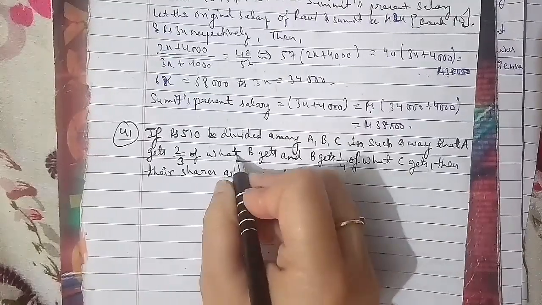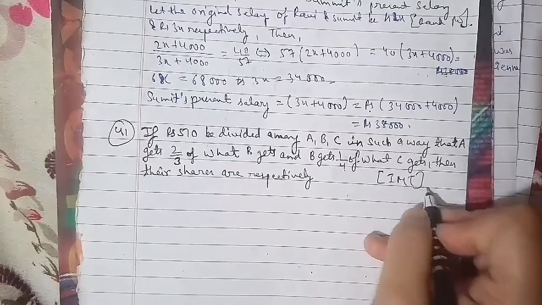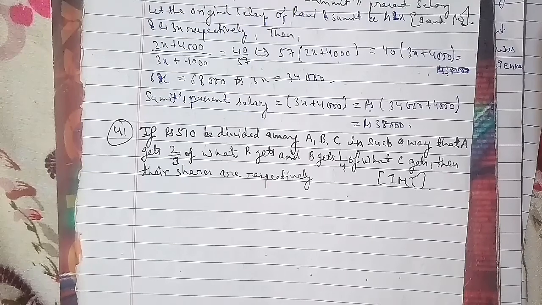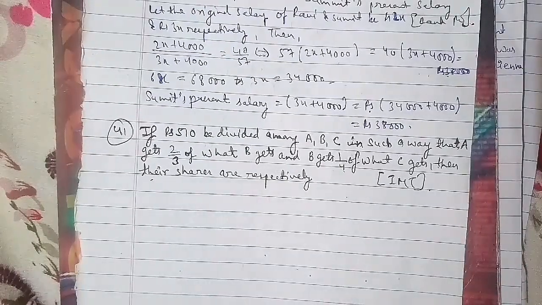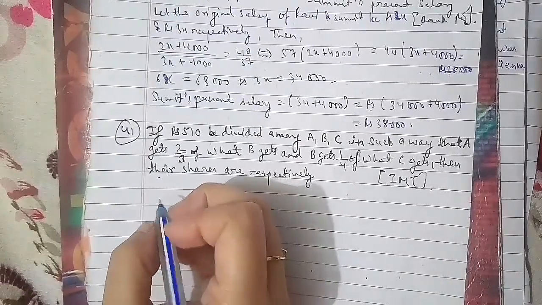A ratio B equals 2 ratio 3, and B ratio C equals 1 ratio 4, which is 3 ratio 12. So A ratio B ratio C equals 2 ratio 3 ratio 12.